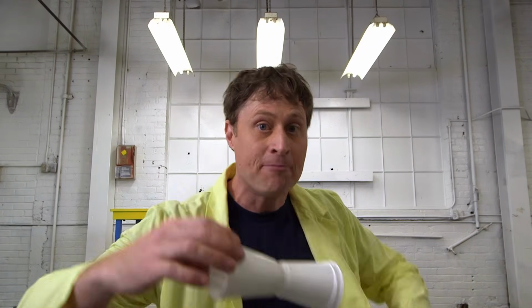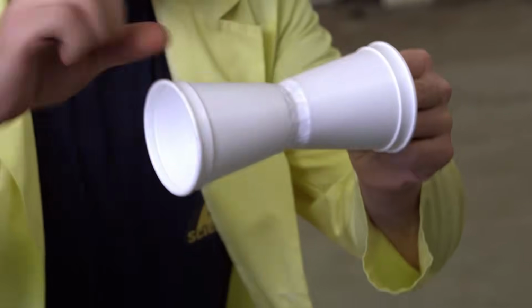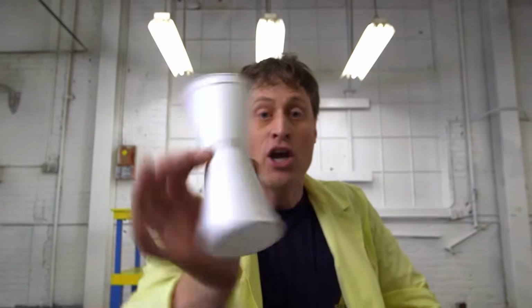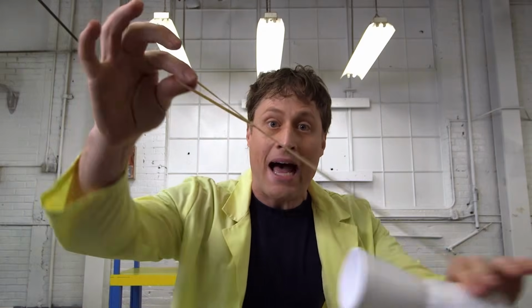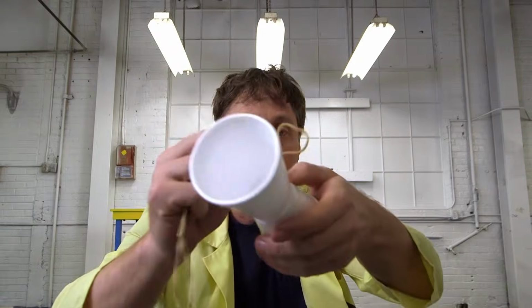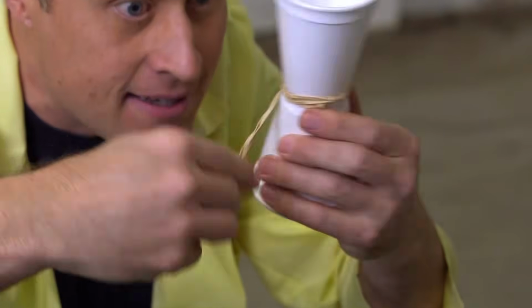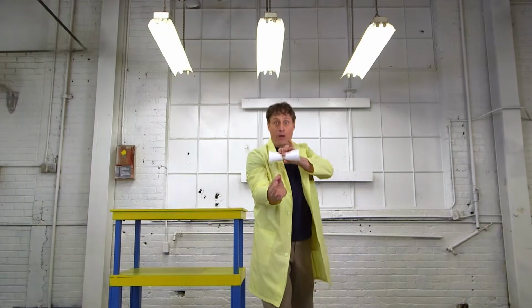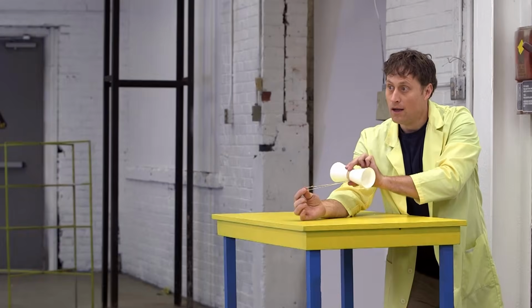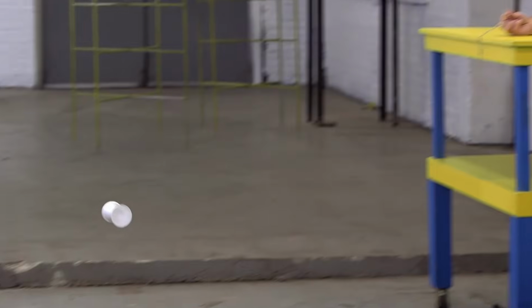It's super easy. Get two styrofoam cups and tape them together at the bottoms using science tape. Then get some elastic bands and make a long one by tying them together. Take your elastic and wrap it around the cup like this. Then hold the elastic on the bottom, remember, like that, and then let them go. They fly up and out.